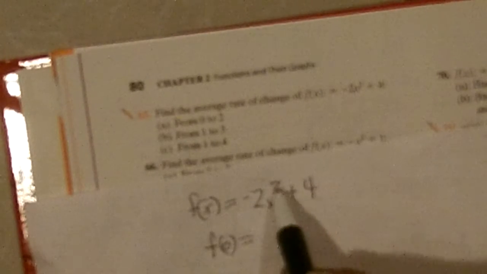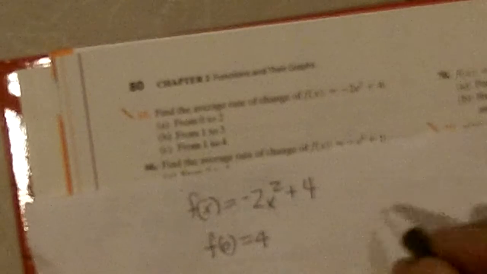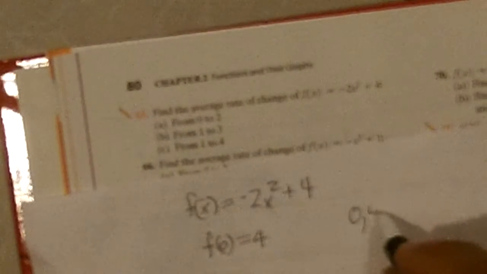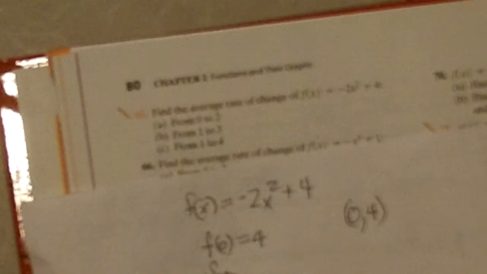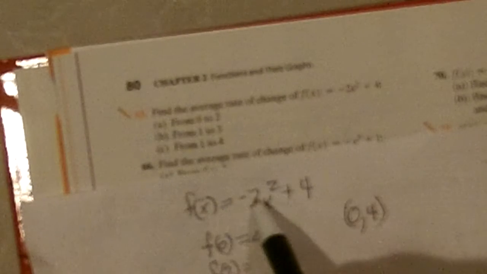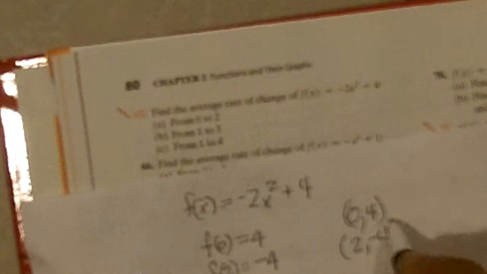So I find f of 0, which is 0 squared, 0 times minus 2, 0 plus 4 is 4. So I have the point 0, 4. And then I find at 2, so f of 2. 2 squared is 4 times negative 2 is negative 8 plus 4 is negative 4. So I have 2, negative 4.